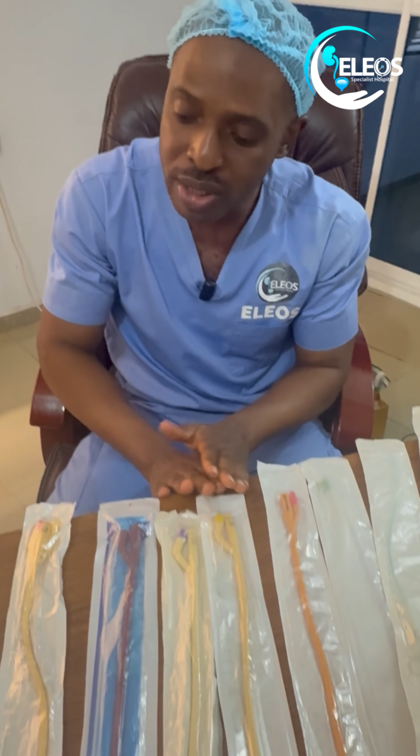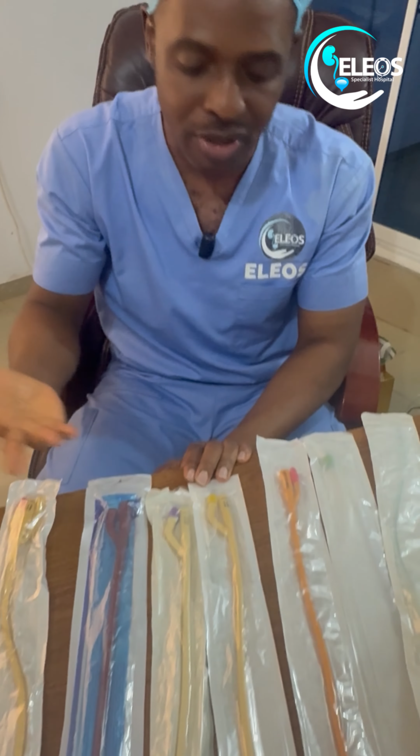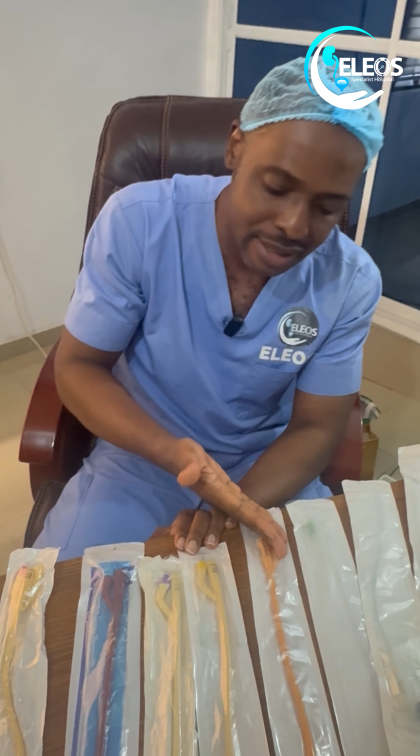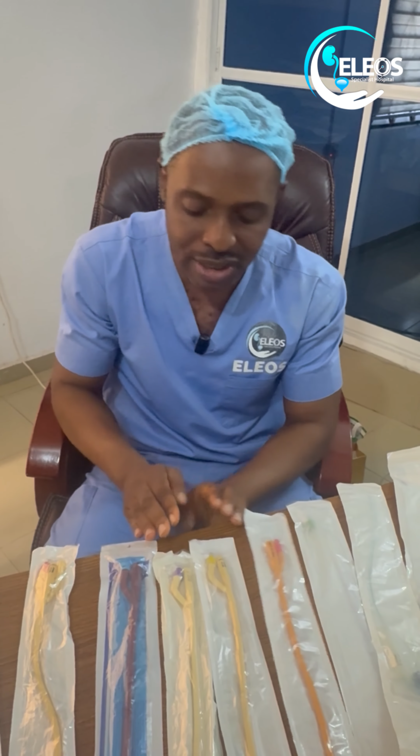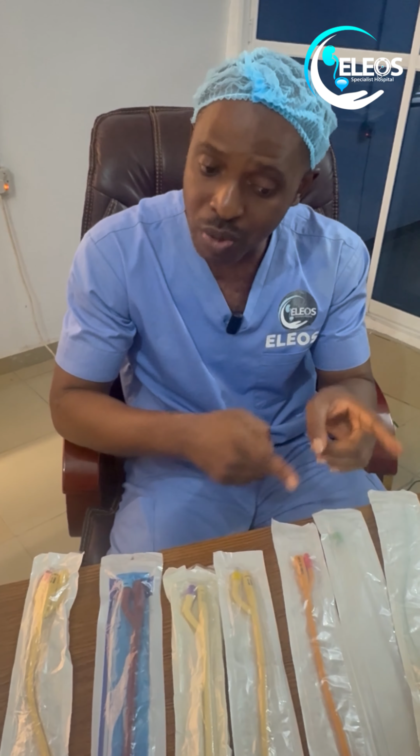Now, in terms of sizes, patients with hematuria usually need big catheters, and these big catheters start from size 20. Let's say someone has hematuria, it is not good to start using size 16 or size 18. It's better to use size 20, size 22, or size 24 catheters. Those are the catheters we want to use for patients with hematuria, because the smaller catheters can easily get blocked.